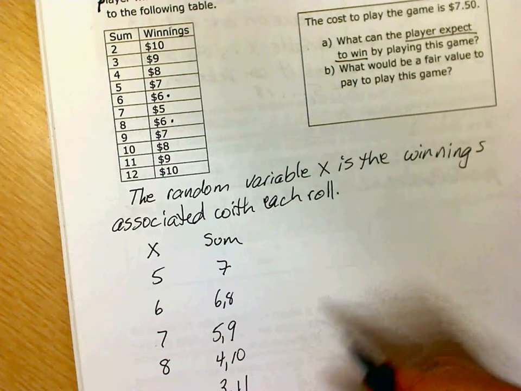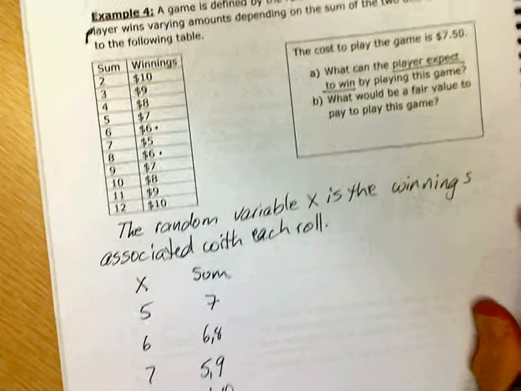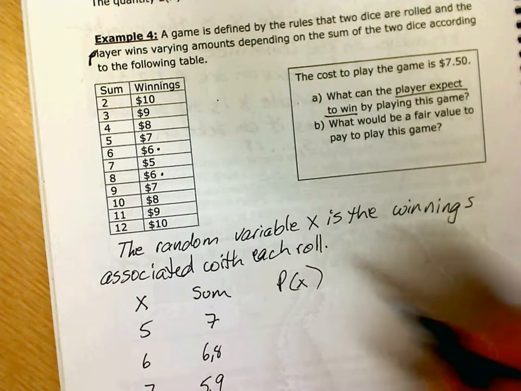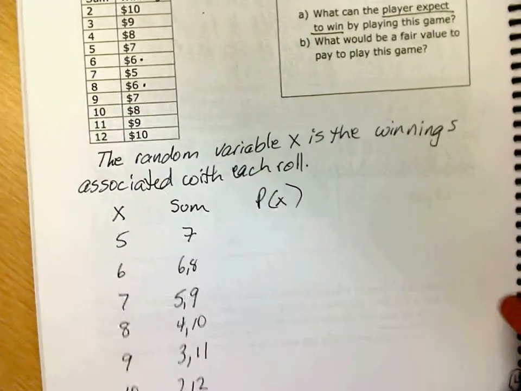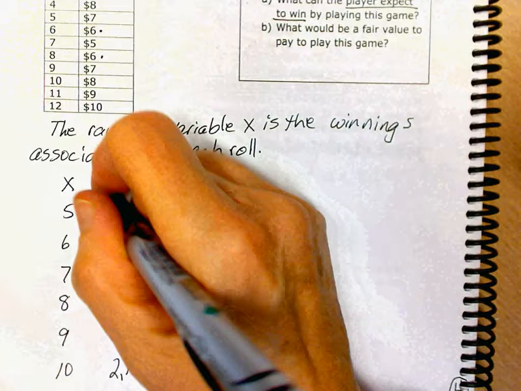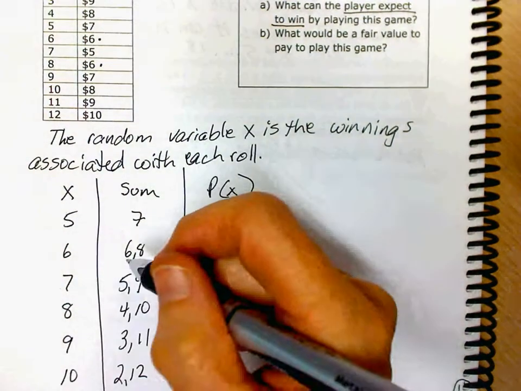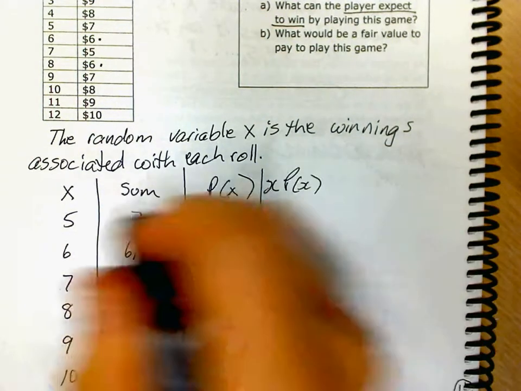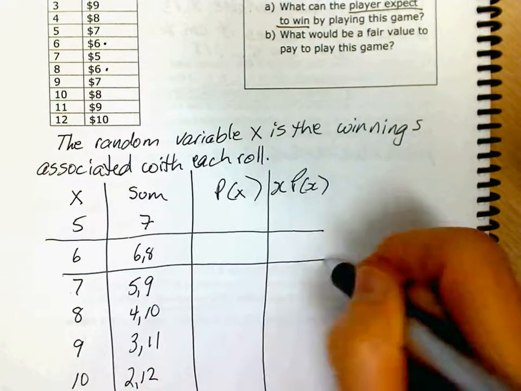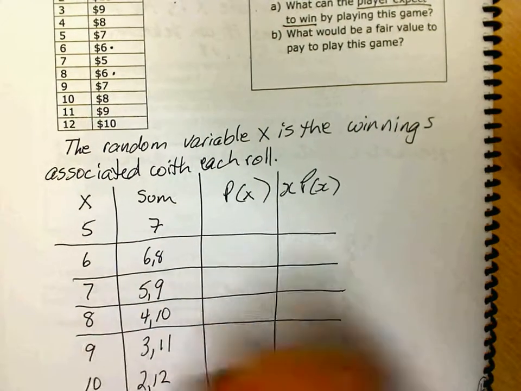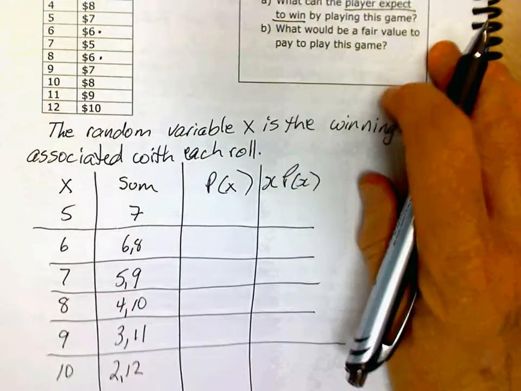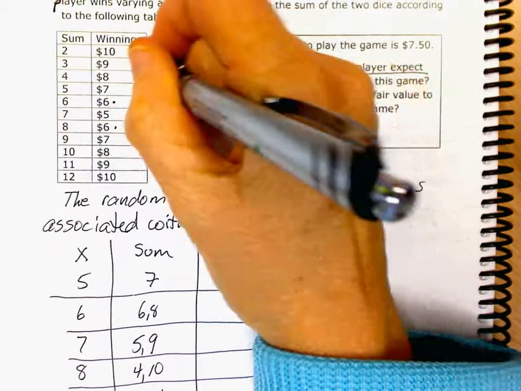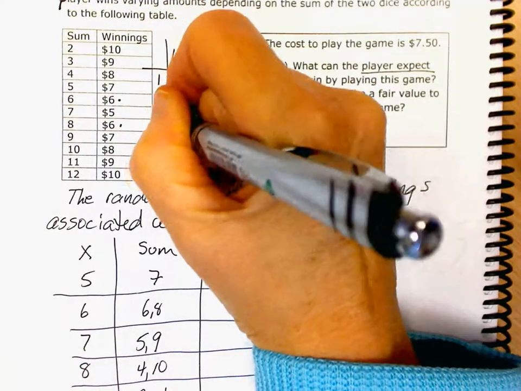So maybe we should do a little die chart here, because we need the probability of x. Then we'll have another column xpx. Okay, so let's do a little die chart here. 1, 2, 3, 4, 5. Oh, I forgot the 6.